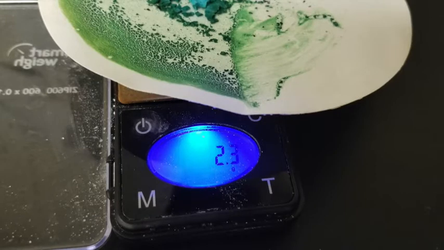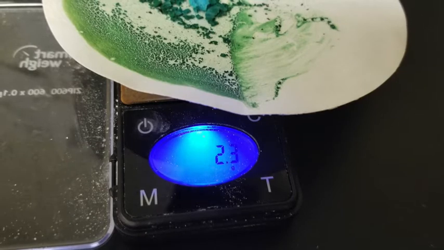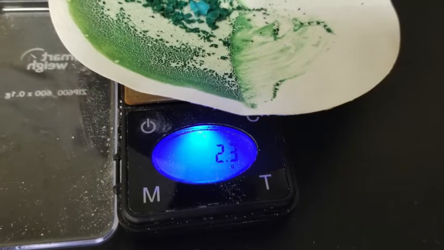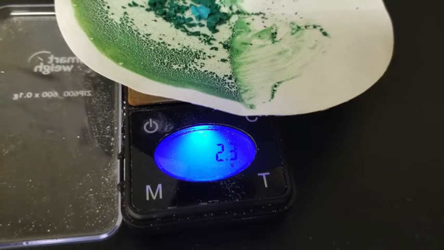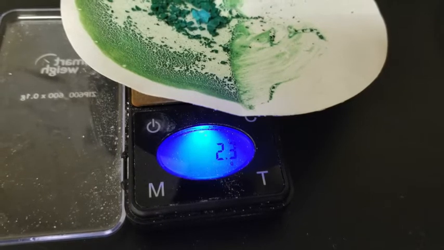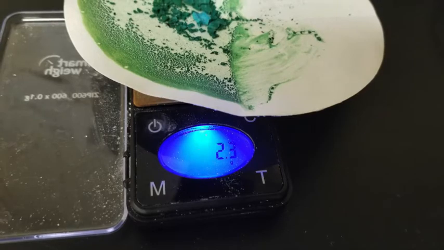Now this is finally done. The weight has not changed. After successive cookings, the weight is remaining the same at 2.3 grams. So that's really the only way that you can tell that all of that moisture has been heated off, is to heat it repeatedly until the mass of it does not change.